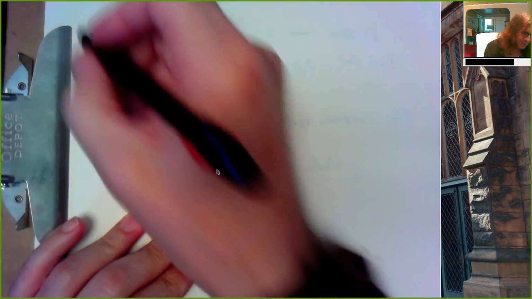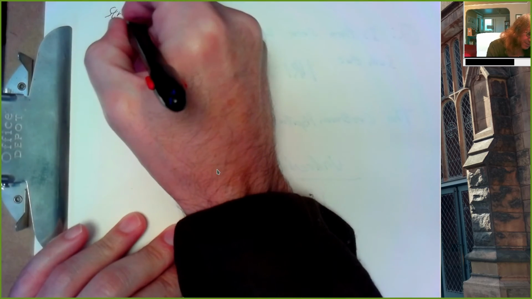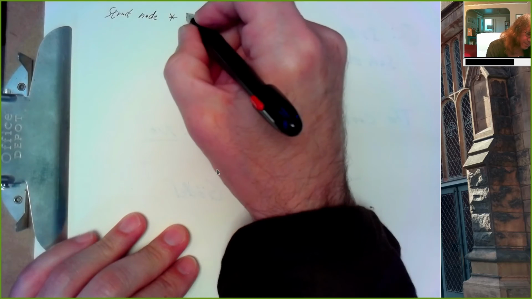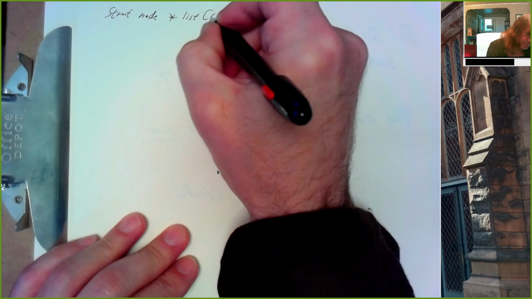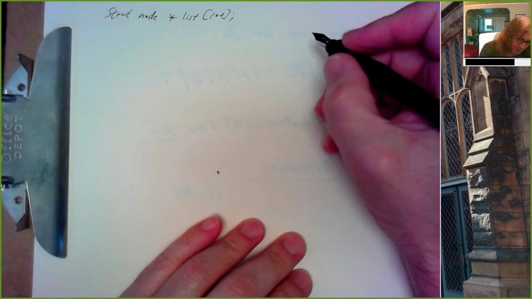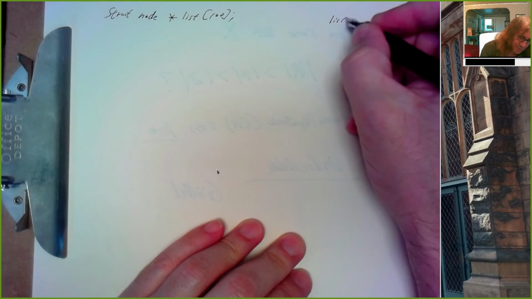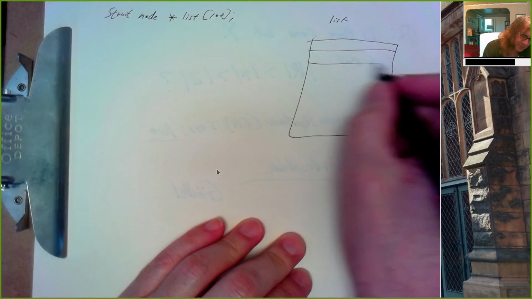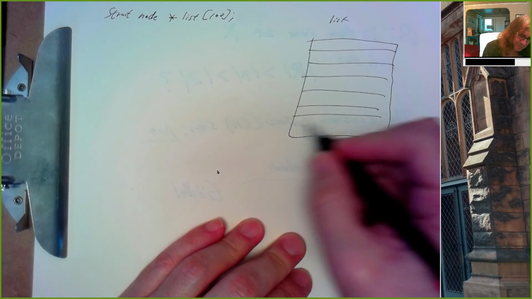So let me refresh. Let's suppose that our array of struct nodes is called list, because LL looks too much like 11. So we have an array of struct nodes called list. And so remember what this looks like. Good old array.